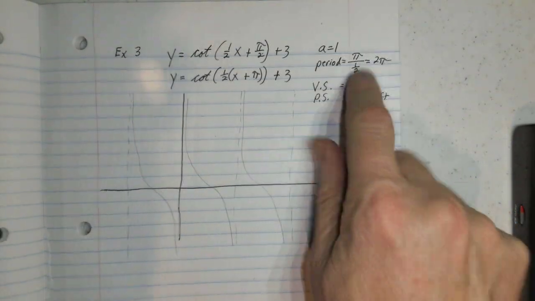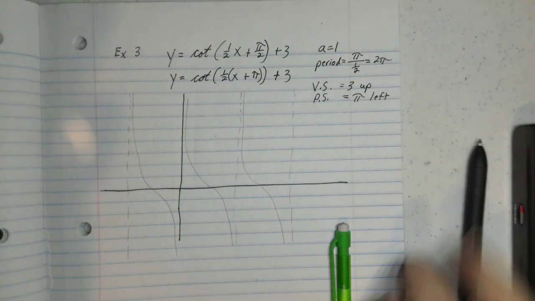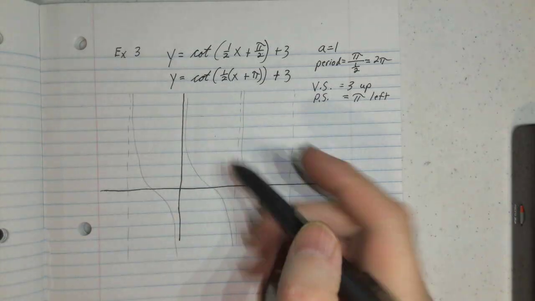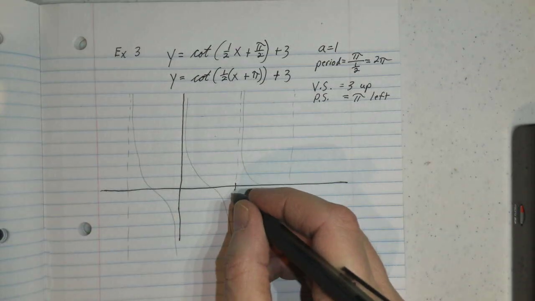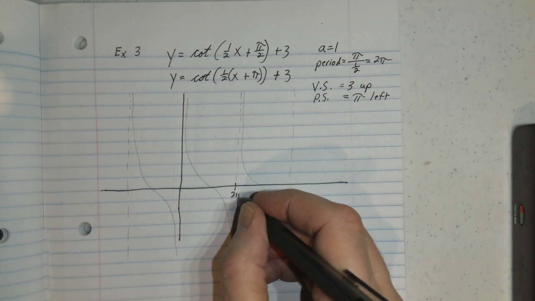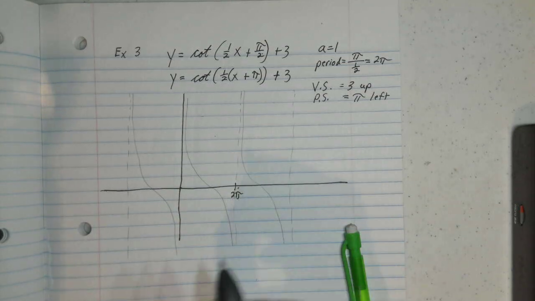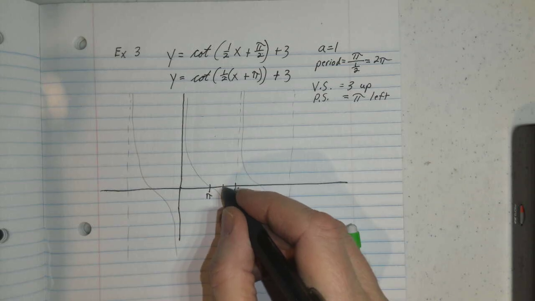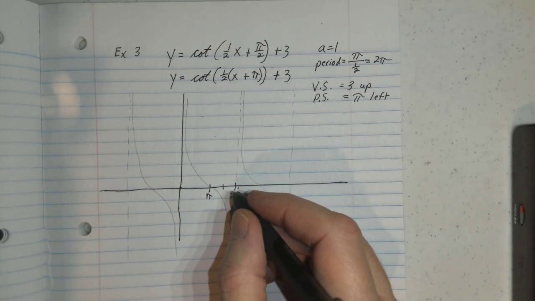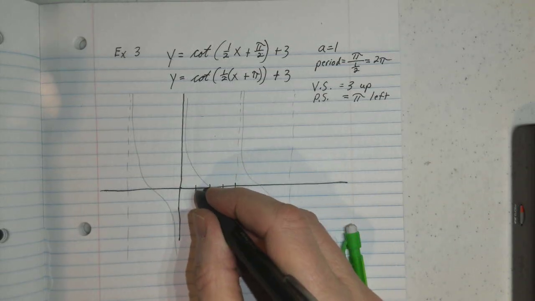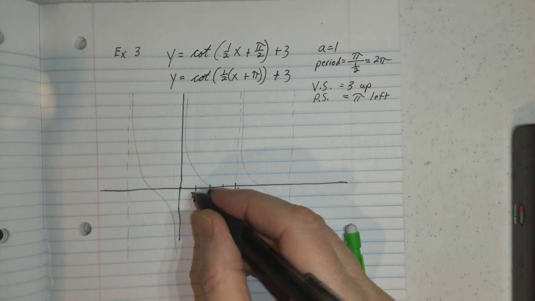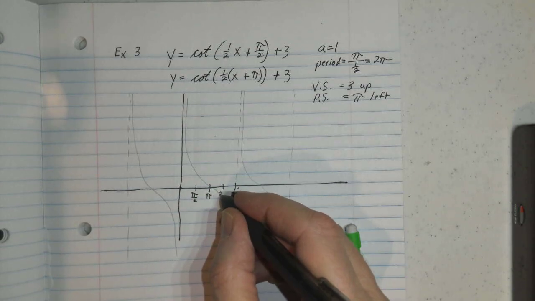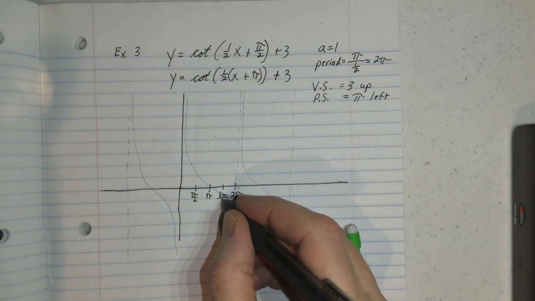And I'm going to pay attention to the period because that's how I'm going to mark my asymptote here. And that is 2 pi. From 0 to 2 pi is 1 period. I'm going to cut that in half, that's pi. And cut that in half, and that's pi over 2. So that's my increments that I'm going to use when we split the period into 4 parts.